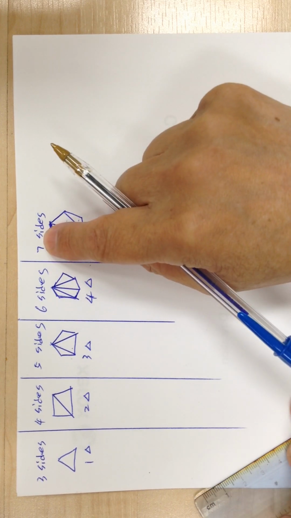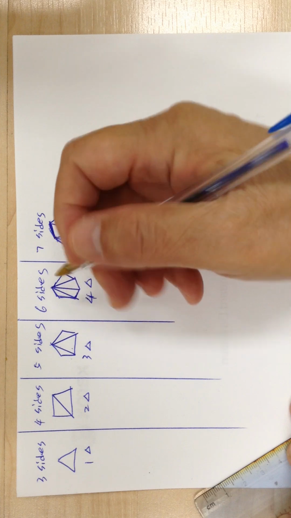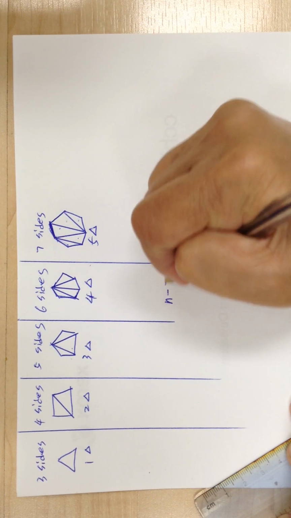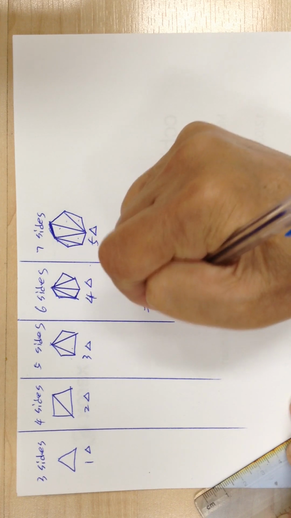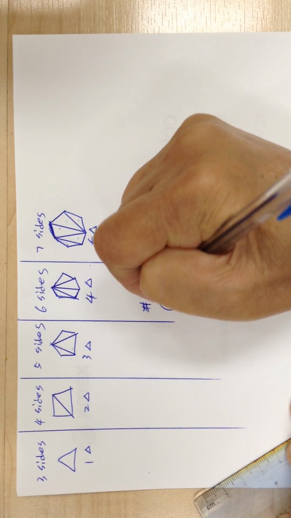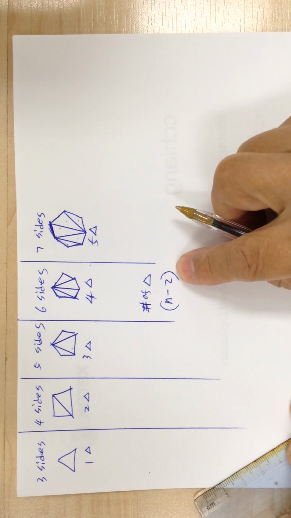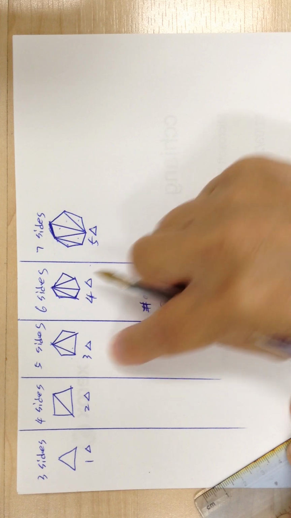So notice over here, the number of triangles would be n minus 2. So n minus 2 gives you the number of triangles. If there are 5 sides, you subtract 2 and get 3 triangles.